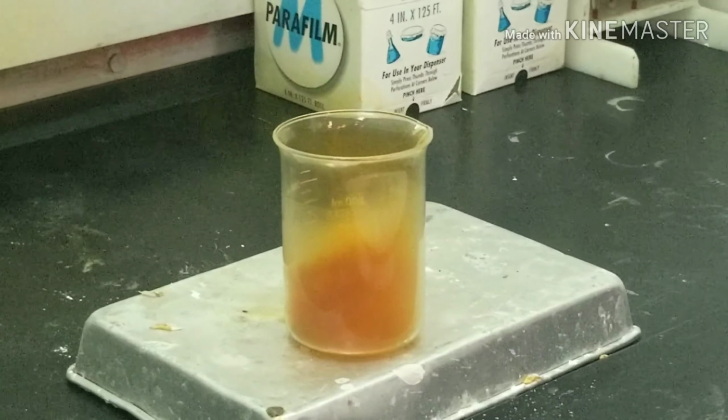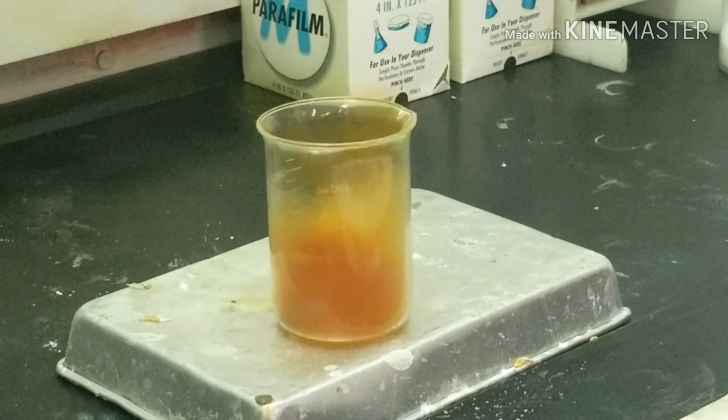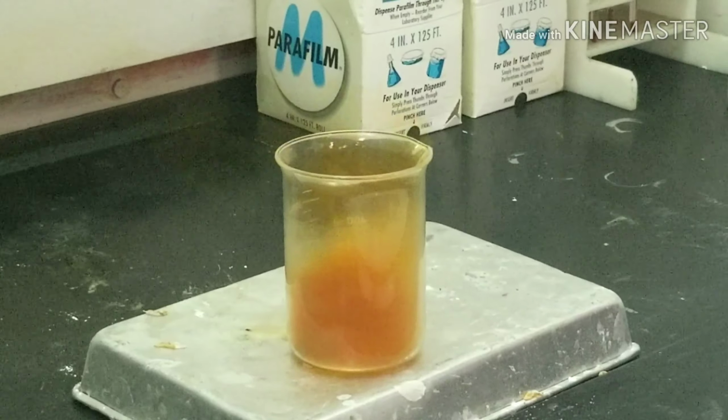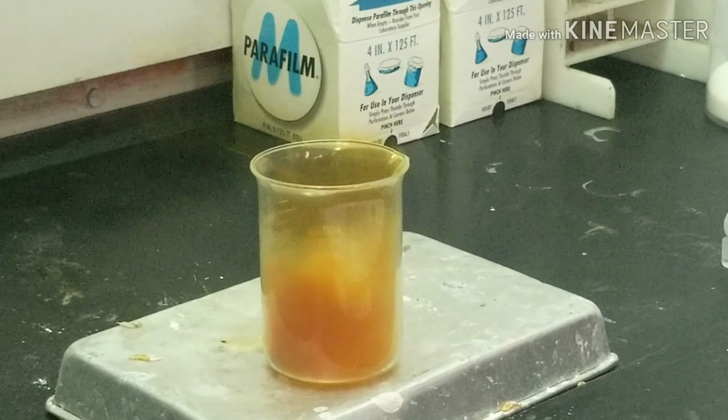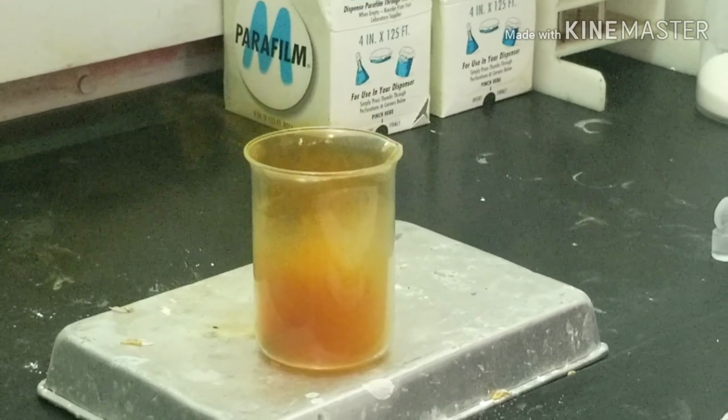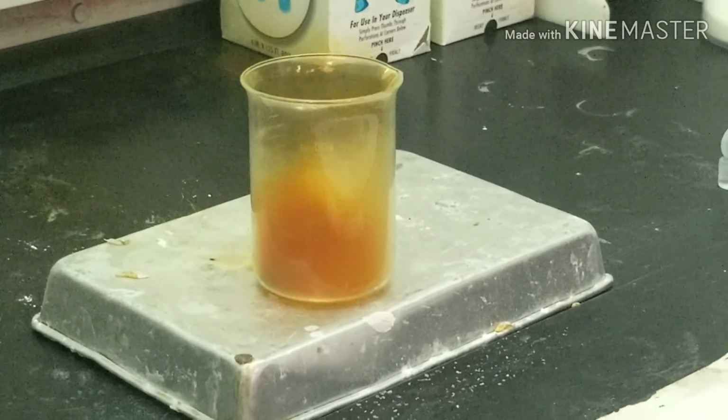After the gas settles down and the gas reaction slows, we're going to see, I think, a blue color. That blue color will be indicative of copper ions. They're going to be present.